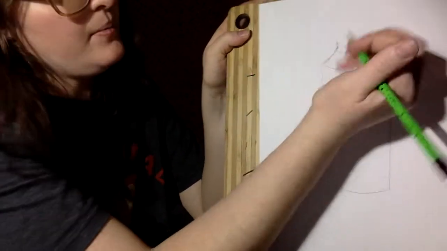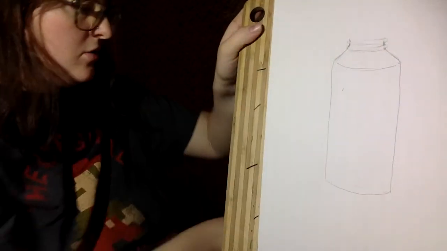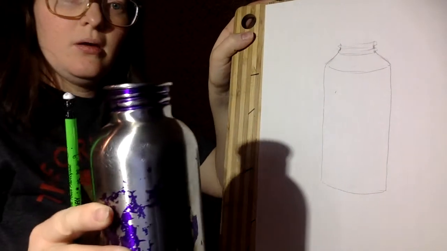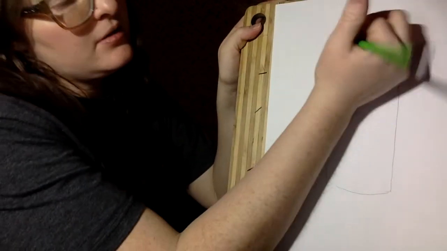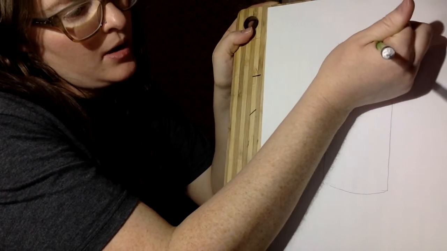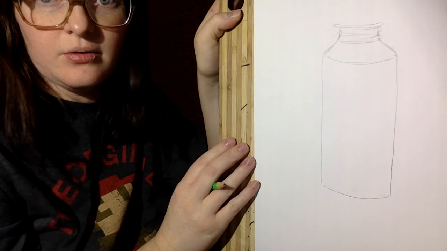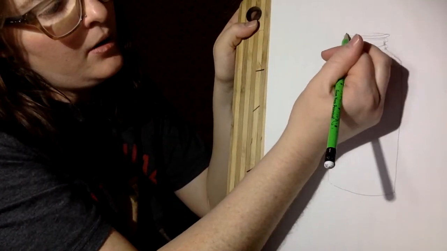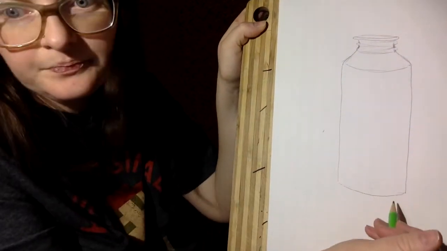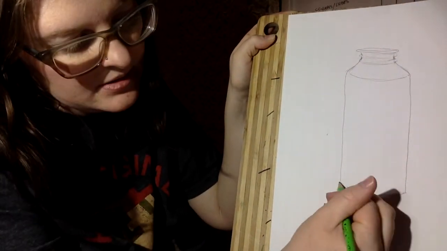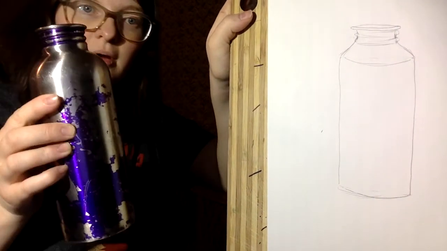And then on the top, you could do just the regular opening, or again, this one has more of just a little bit of a lip. It's rounded, so you could go in and do that little rounded lip upwards for the opening. And there you have your complex shape.